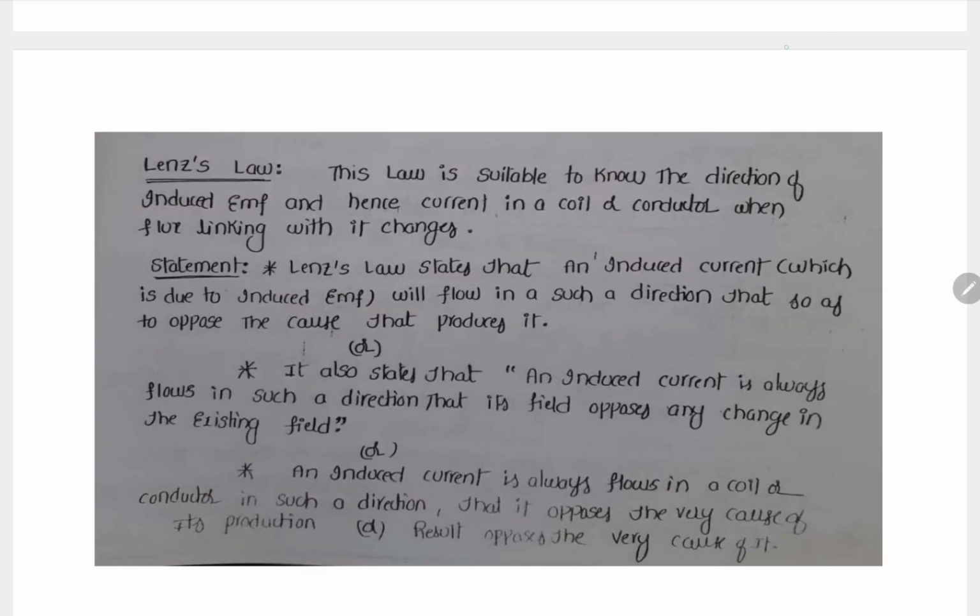Next, Lenz's law. With Lenz's law, we can determine the induced EMF or current direction. This law is useful to know the direction of the induced EMF in some cases, and hence the current direction. The statement of Lenz's law is that the EMF induced in a coil opposes the very cause of it.